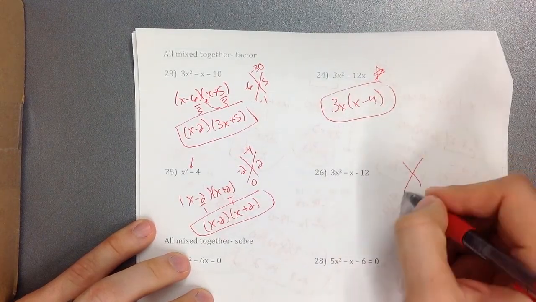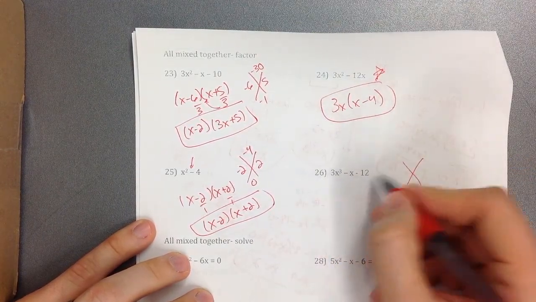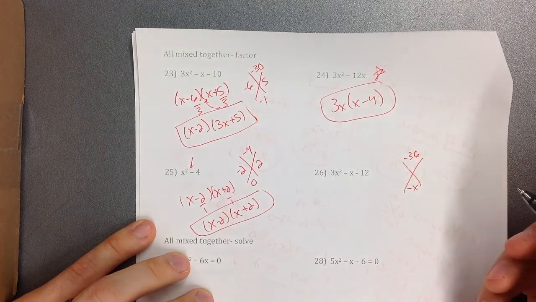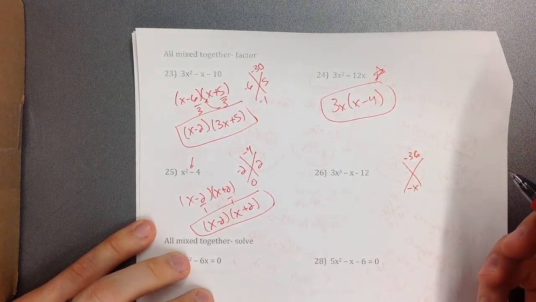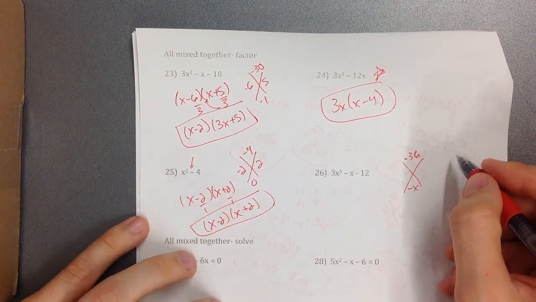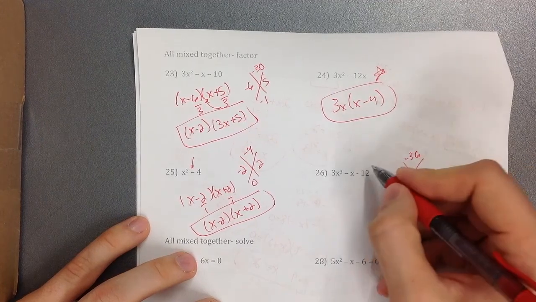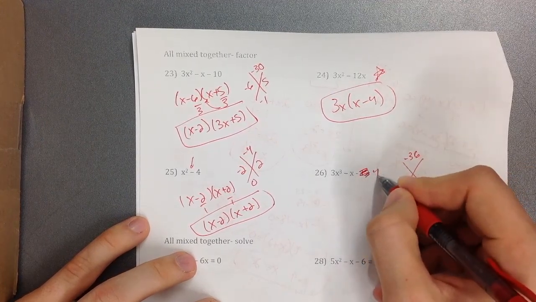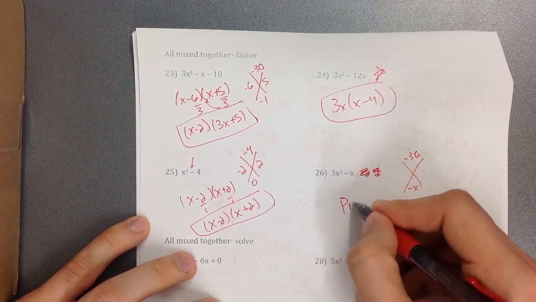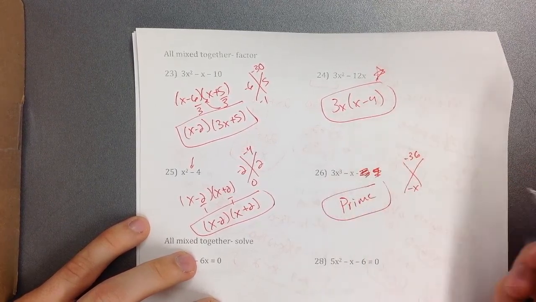Anywho, moving right along, we have 3 and negative 12, so negative 36 up top. And we have a negative x down at the bottom. 6, 9, 4. This one's going to be prime. What I'm going to do is I'm going to switch this to a 4. Let's just not switch it to 4. This one is prime. There is no factors that you can pull out.